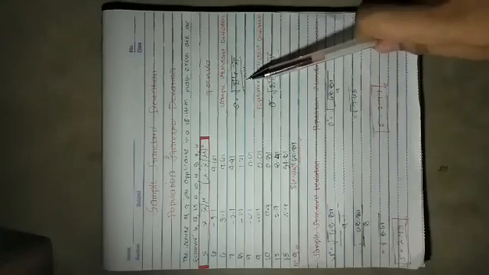The formula for the sample standard deviation is this one. Sample standard deviation is equal to the square root of the summation of x minus the sample mean, squared, all over n minus 1. And the formula for the population standard deviation is this one. Population standard deviation is equal to the square root of the summation of x minus the population mean, squared, all over n.